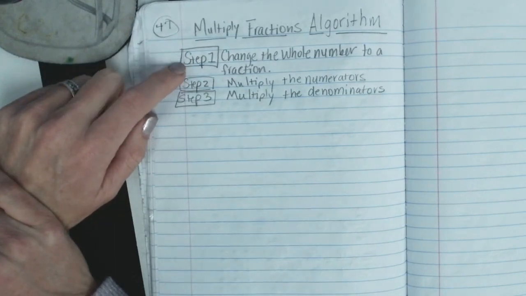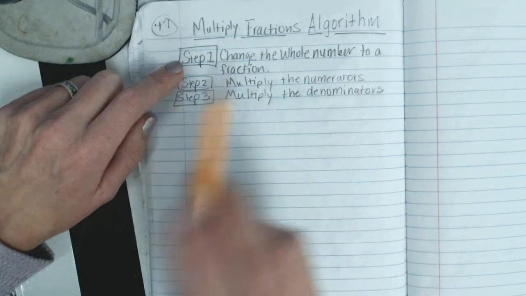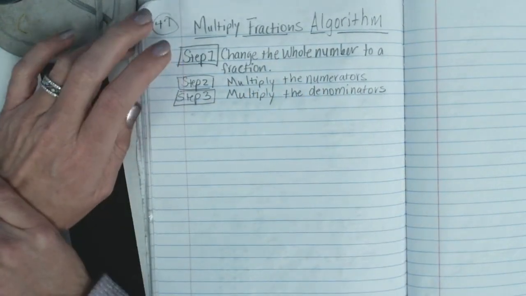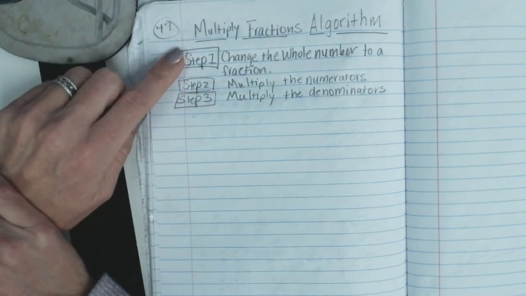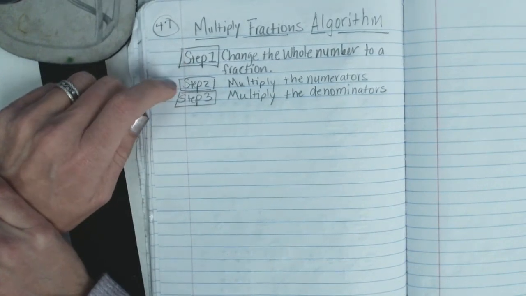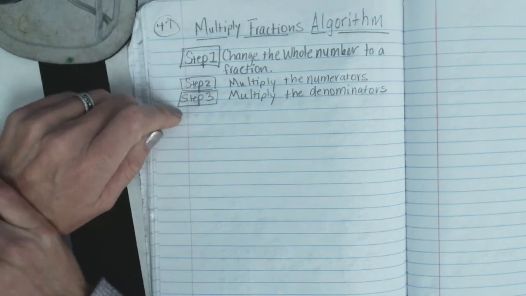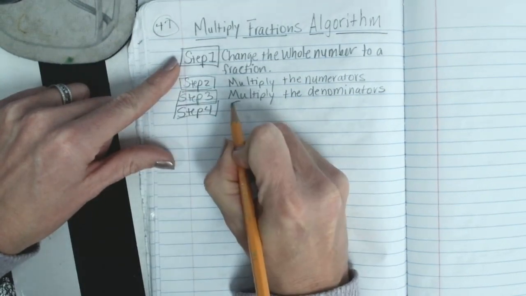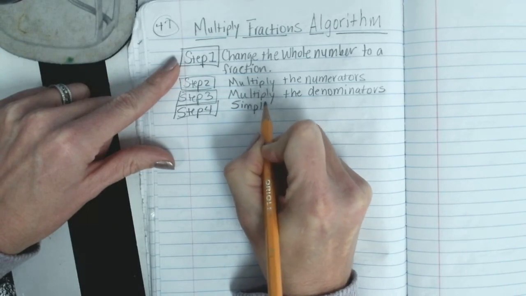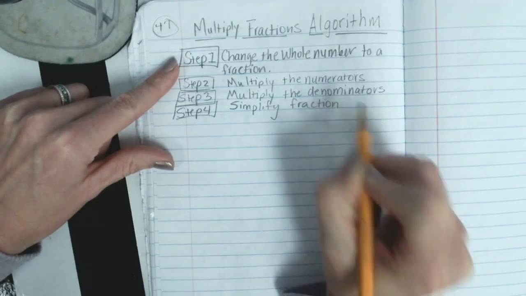We have step 1, and when you multiply fractions by fractions next year, this step 1 will drop off. But because in 5th grade we only multiply a fraction times a whole number, this is what our step 1 is going to be. So step 1, we're going to change the whole number to a fraction. Step 2, we're going to multiply the numerators. Step 3, we're going to multiply the denominators. And step 4 would be next, and we're going to simplify our fraction.